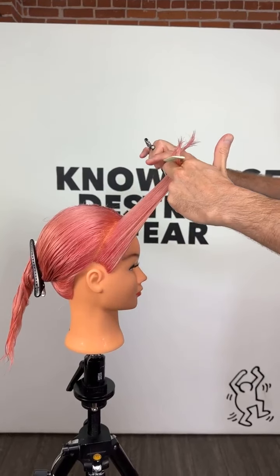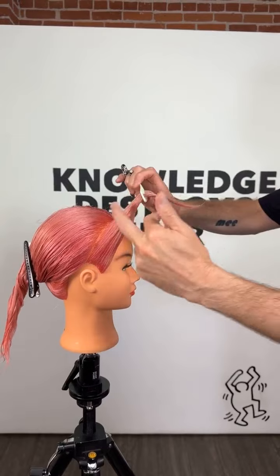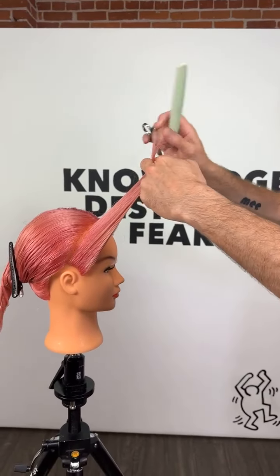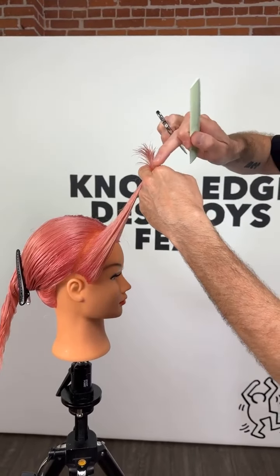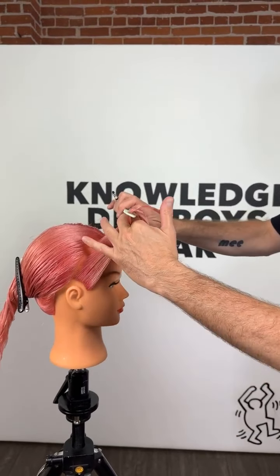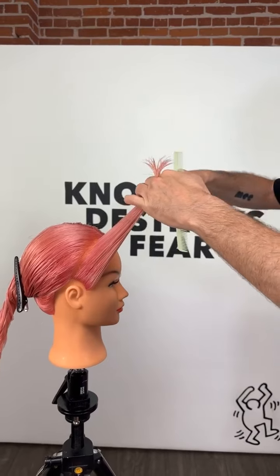So what that's going to do is it's going to make it shorter on the inside and longer towards the exterior. So now all I have to do is look at where my length is right here. This shortest piece that I see there, that's my length. So now I can take the interior out and I can maintain my length.